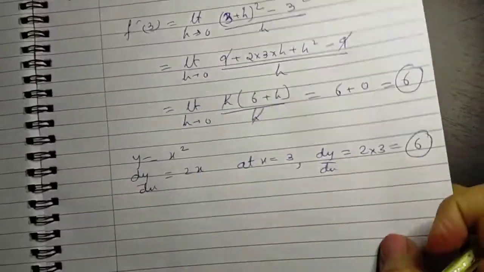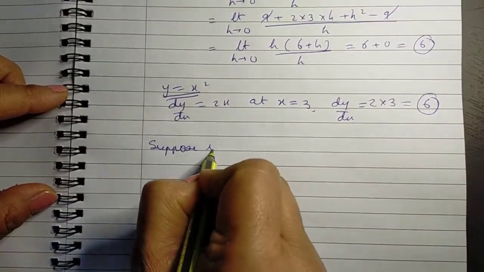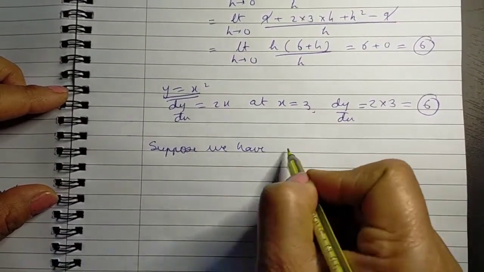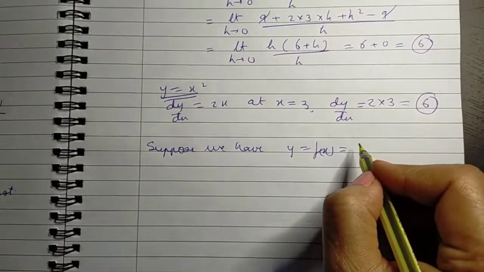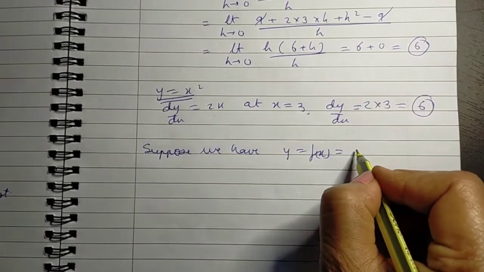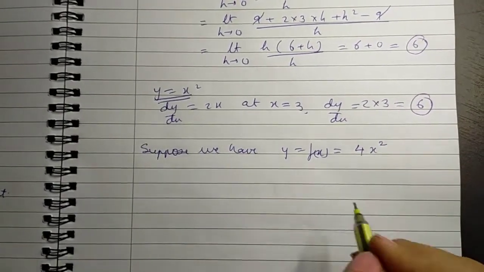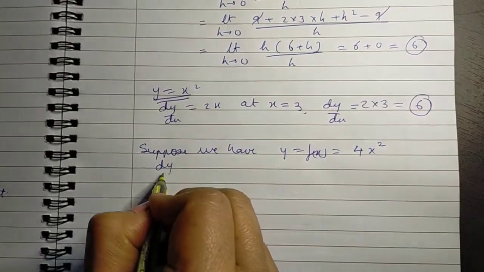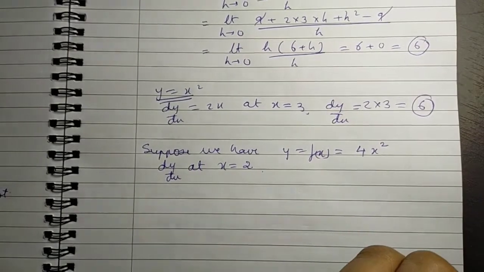Similarly, we see one more thing. Now suppose we have y equal to f(x) equal to, let's say, 4 times x squared, and we have to find dy by dx at x equal to 2.